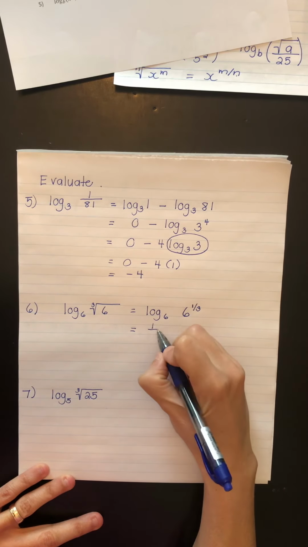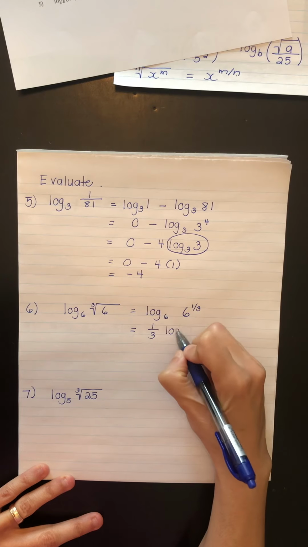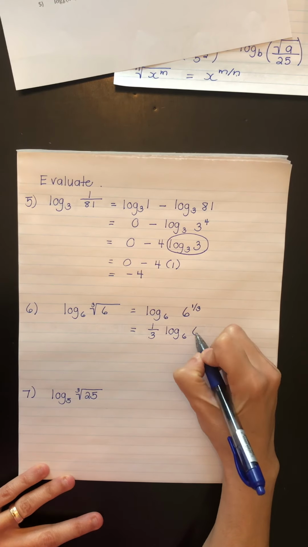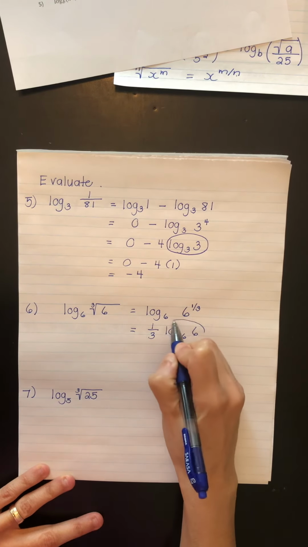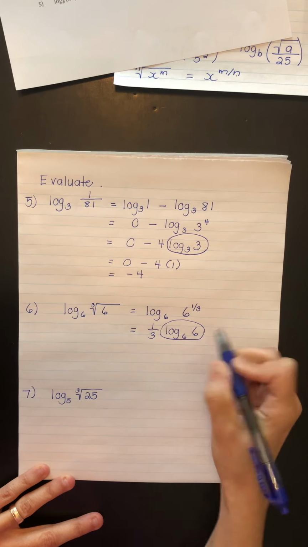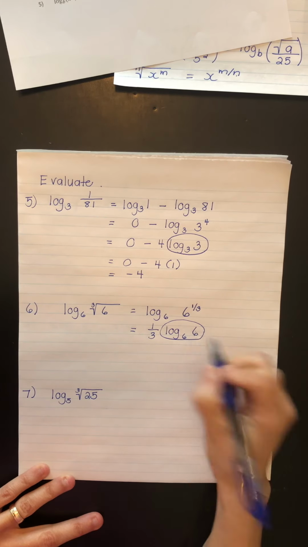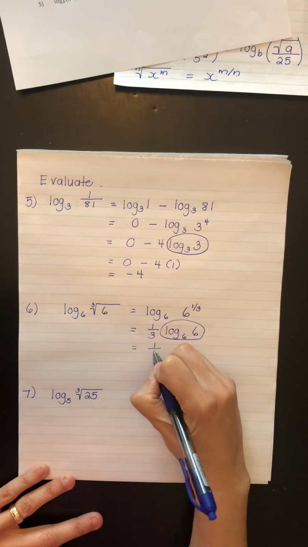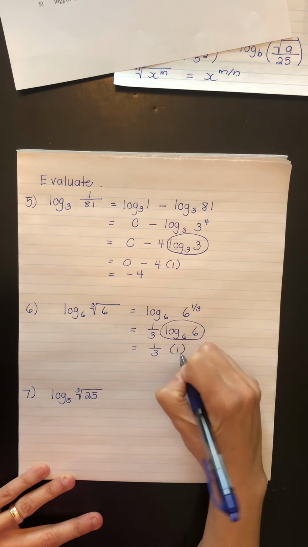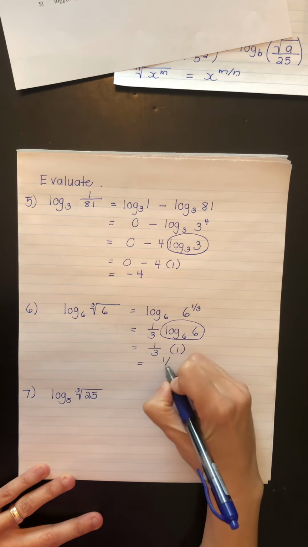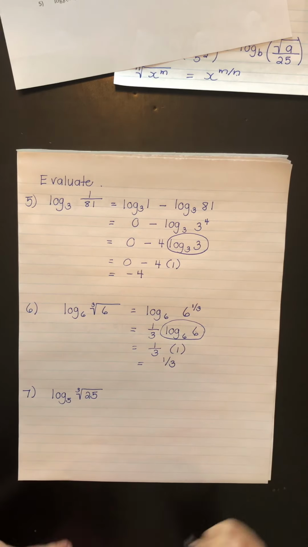Bring that exponent forward as the multiplier. And now the base matches the argument. This is 1/3 times 1. So the answer to number 6 is 1/3.